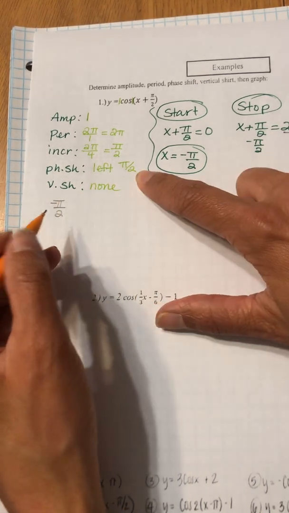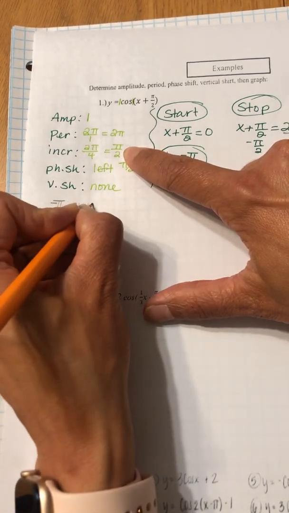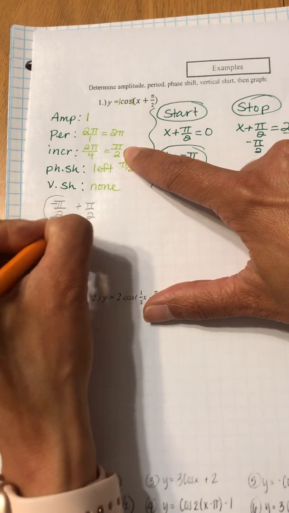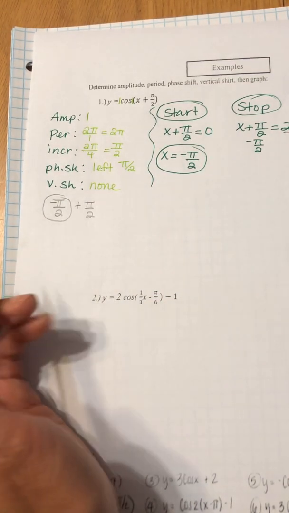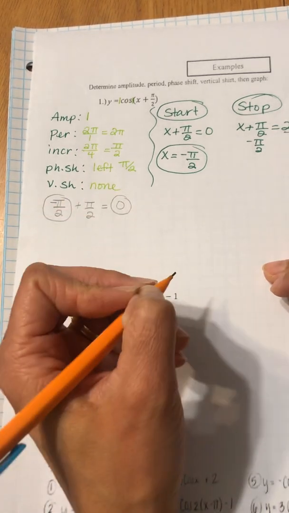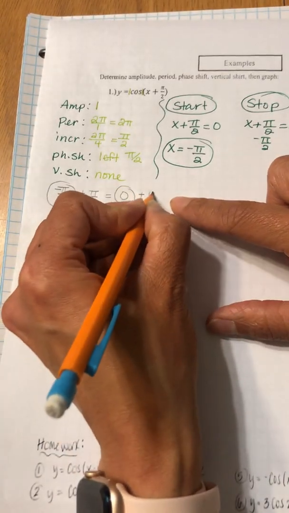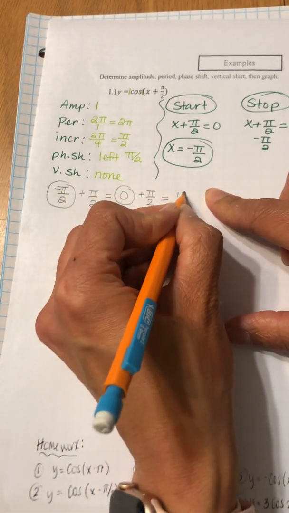Okay. So we are adding the increments, which were pi over 2. So I'm adding pi over 2. Oh, and I forgot to circle that because I got distracted. All right, negative pi over 2 plus pi over 2 is 0. So that's my next mark. And I have to add pi over 2. 0 plus pi over 2 is just pi over 2.